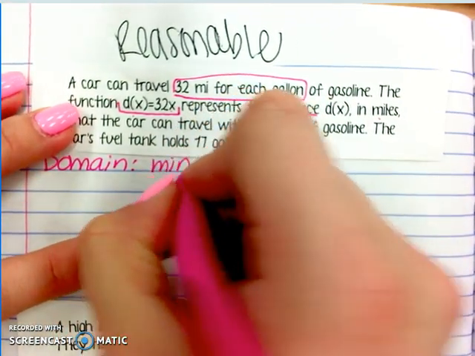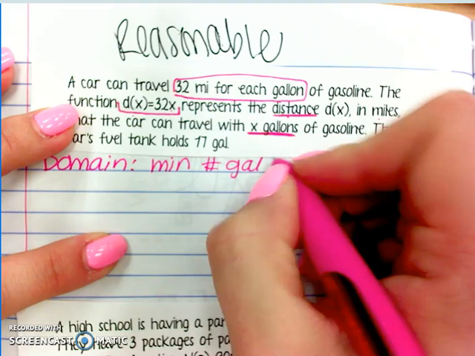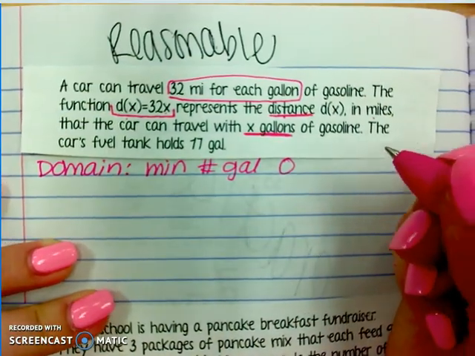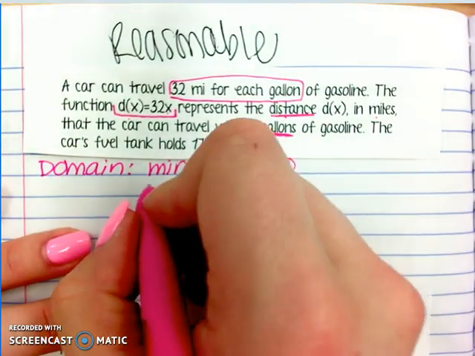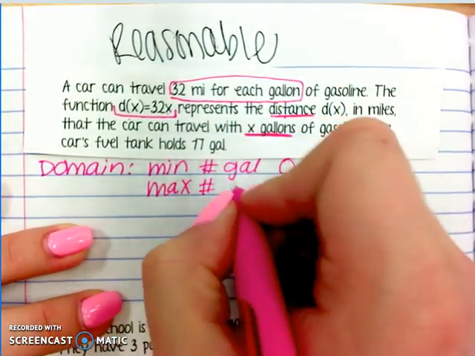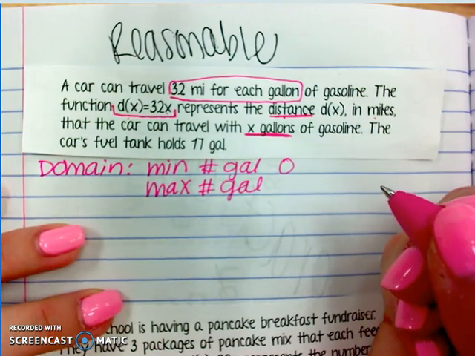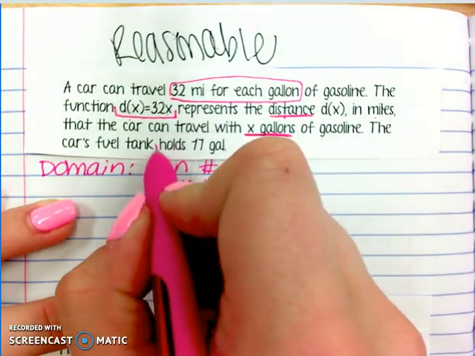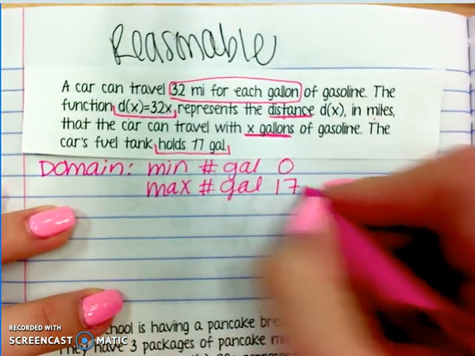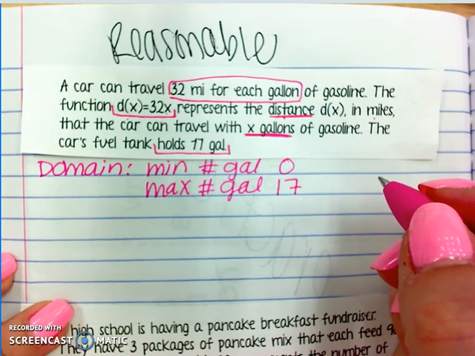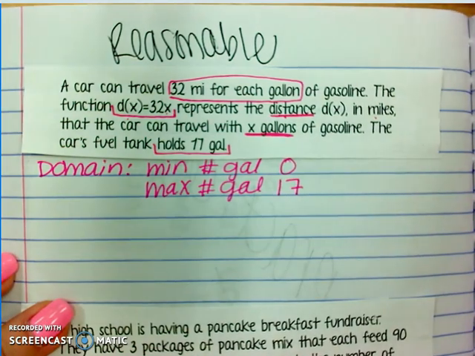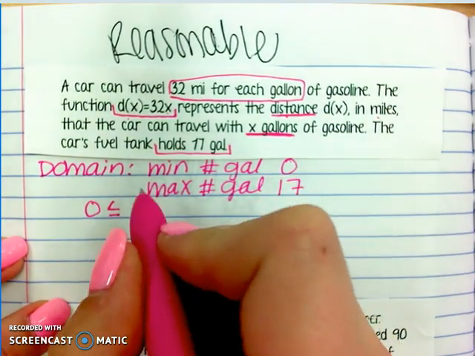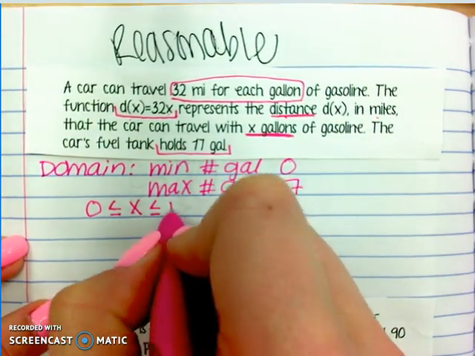What is the minimum number of gallons you can use? Well, obviously 0. I can't use negative gallons of gas. It has to be reasonable. And the max number of gallons used, well, let's see. It tells us the car's fuel tank holds 17 gallons. I can't use more than 17 gallons. And write your inequality. 0 is less than or equal to x, which is less than or equal to 17.